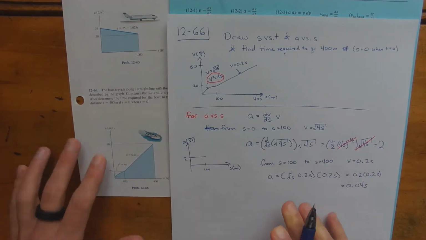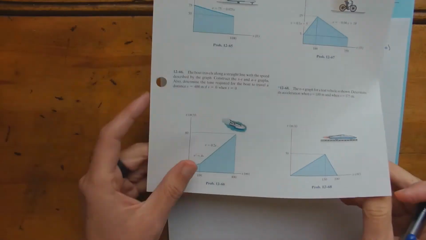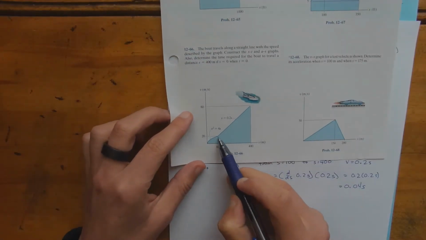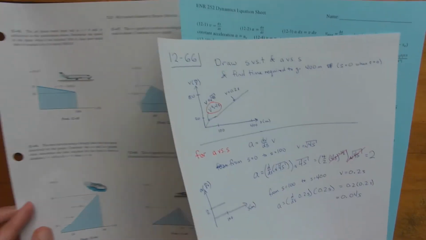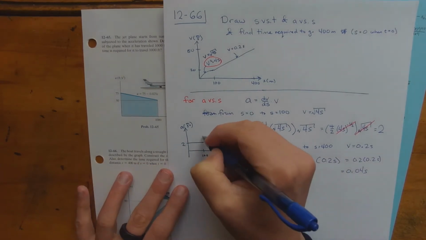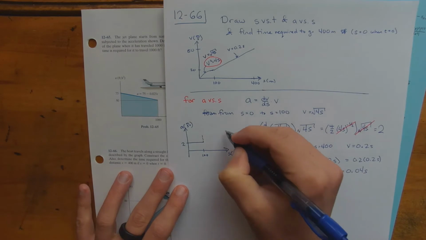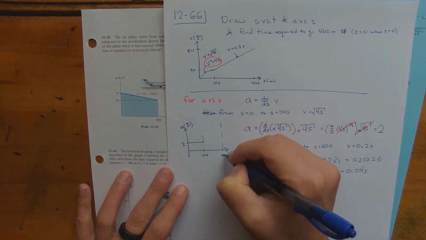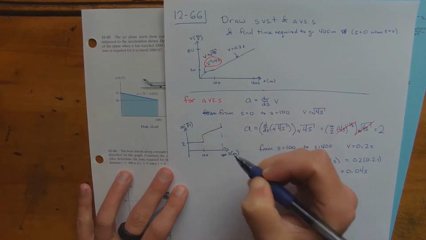And notice that, I guess we should look at the graph in the book to see this better, but the slope is not continuous here. So because the slope is not continuous, we have a discontinuous acceleration versus position graph. So we're going to jump up here, and now we have something linear.